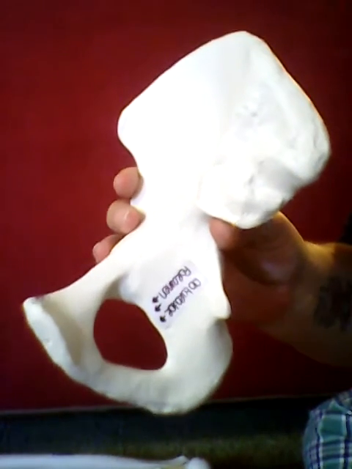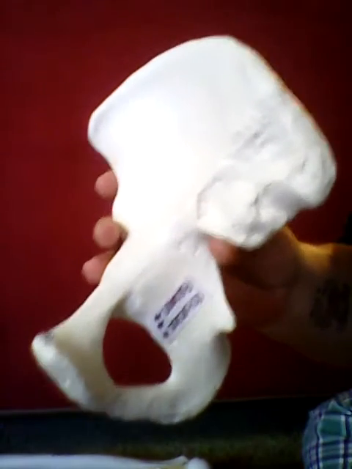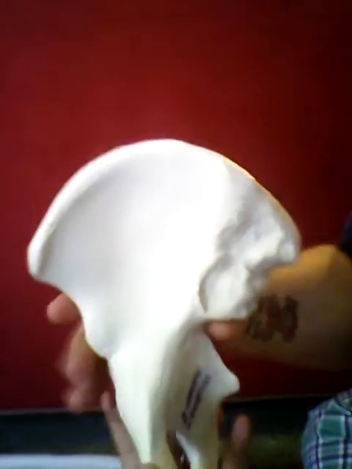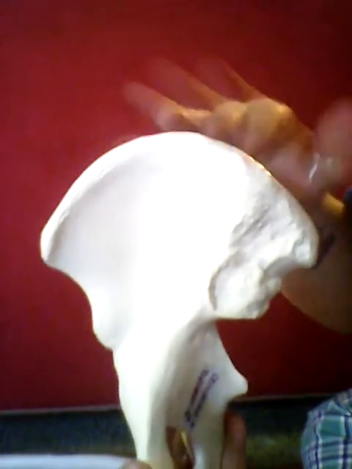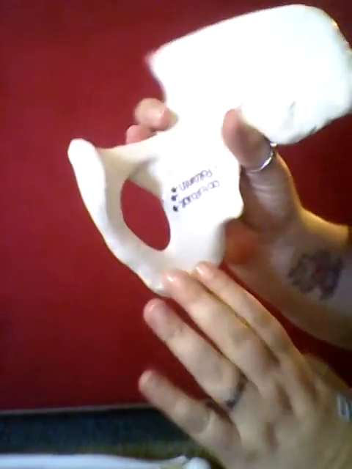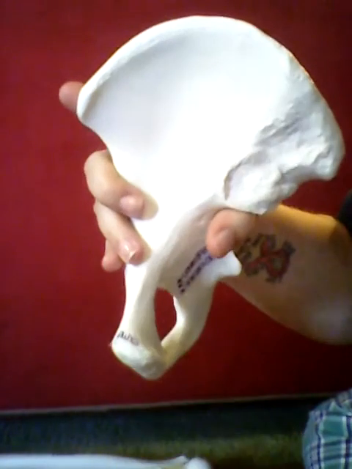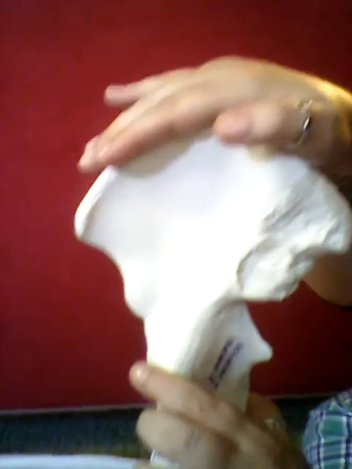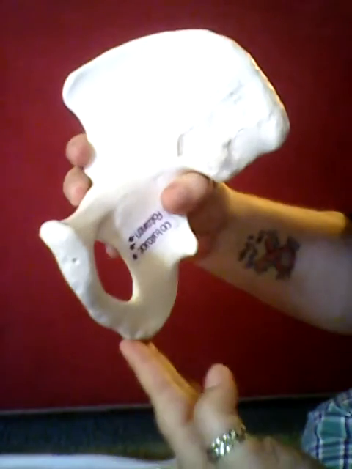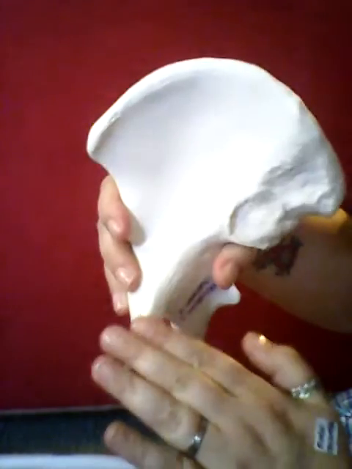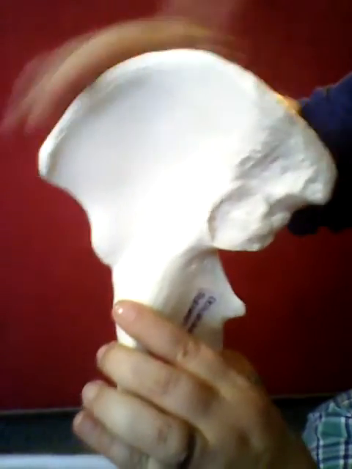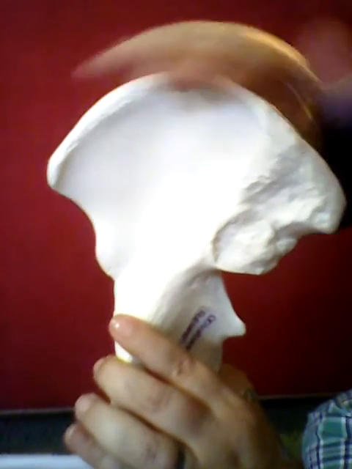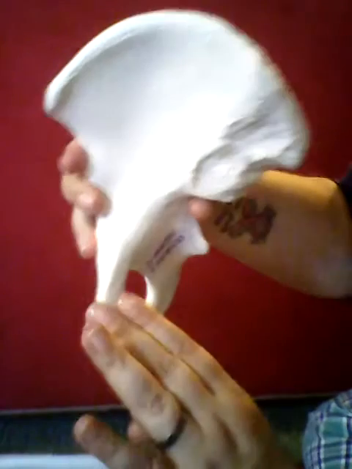The os coxa itself is made up of three fused bones, and they are the ilium, the ischium, and the pubis. An easy way to remember these three bones: you put your hands on your ilium, you sit on your ischium, and you never talk about your pubis. So again, at the top, here's the ilium. This would be the hip bone. Okay? The ischium and the pubis.